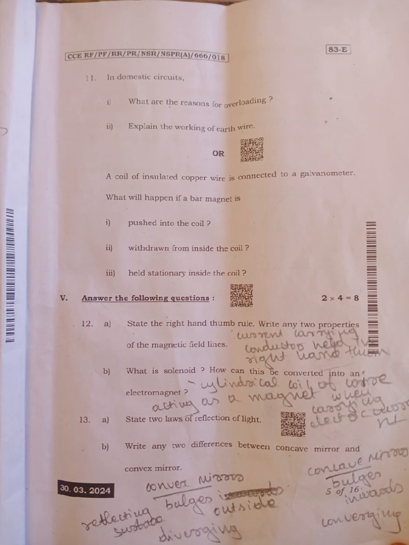And we have an option for this question. A coil of insulated copper wire is connected to a galvanometer. What will happen if a bar magnet is pushed into the coil?